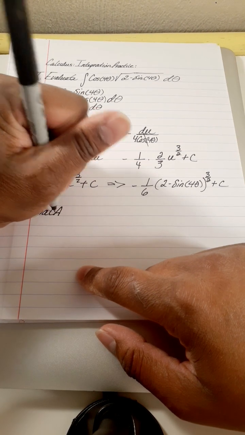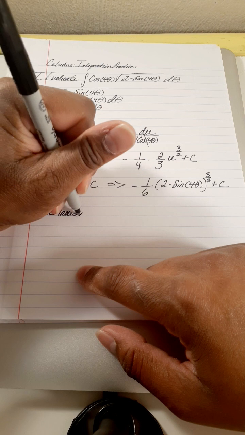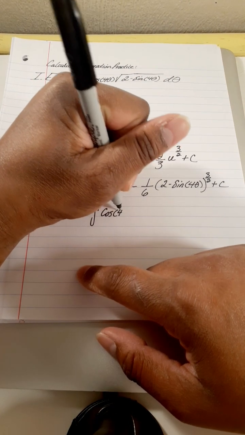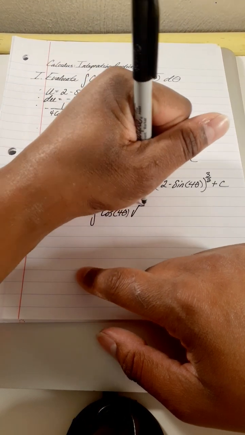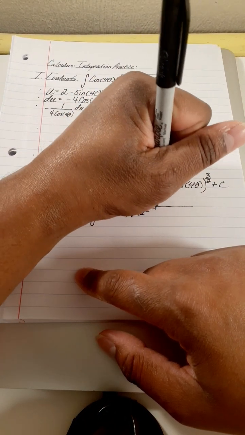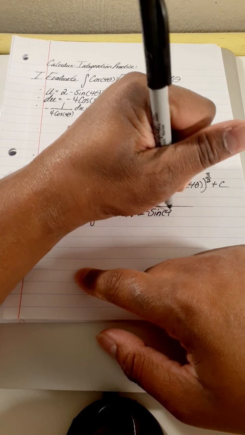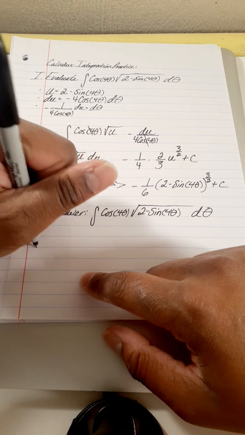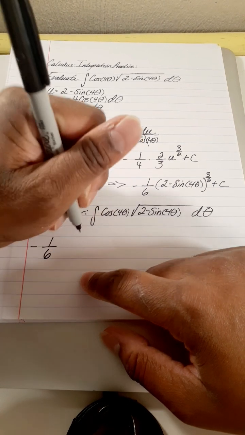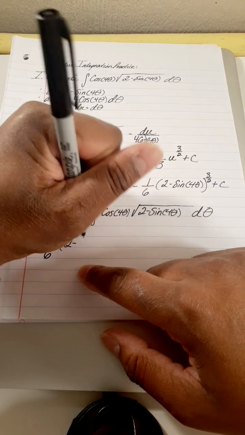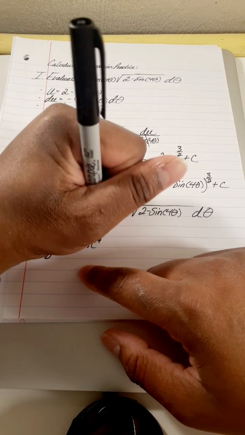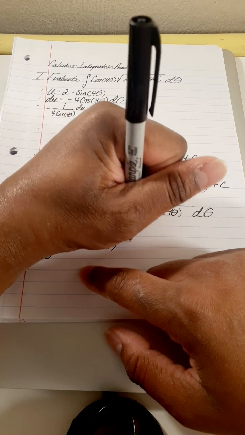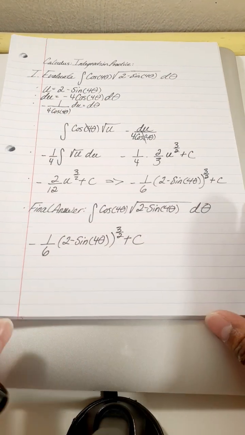So let's write that down. We're asked to integrate cosine of 4 theta times the square root of 2 minus sine of 4 theta d theta. The answer here is going to be negative 1 over 6 times 2 minus sine of 4 theta raised to the 3 over 2 plus c.